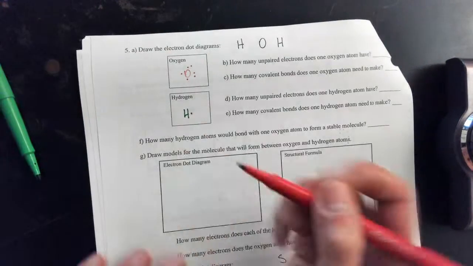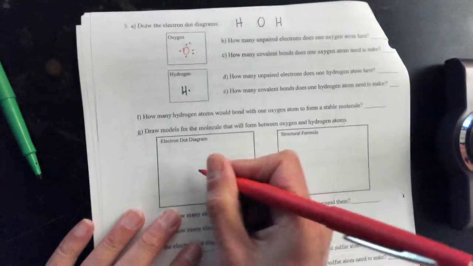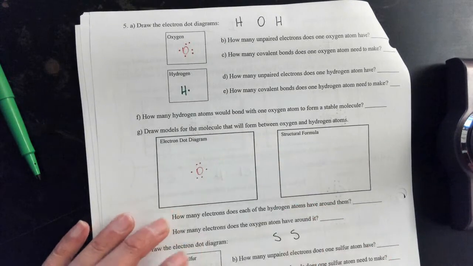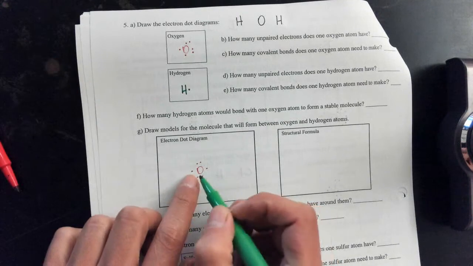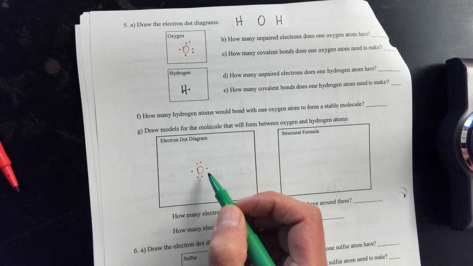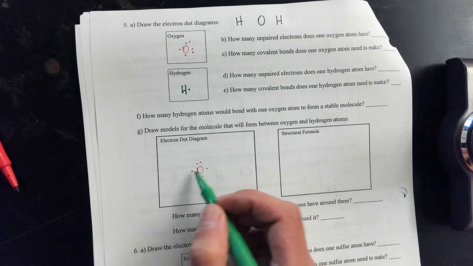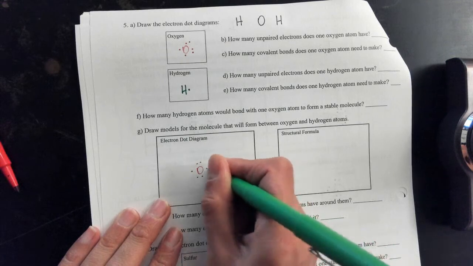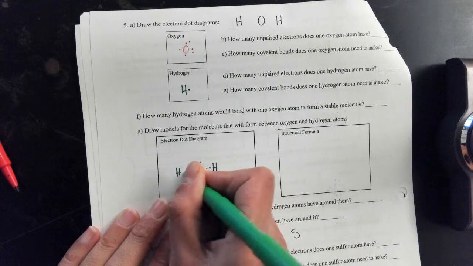So if I draw oxygen right here, 1, 2, 3, 4, 5, 6. And I drew it the way I did just to show the 2 unpaired electrons over here. So then 1 hydrogen is going to come here, and the other hydrogen is going to come here.